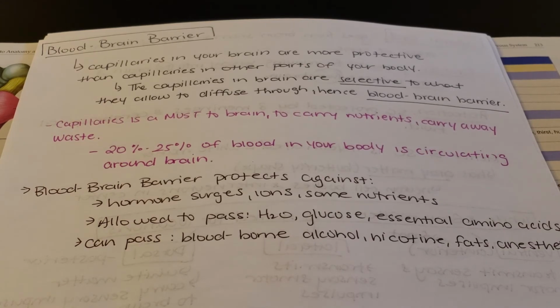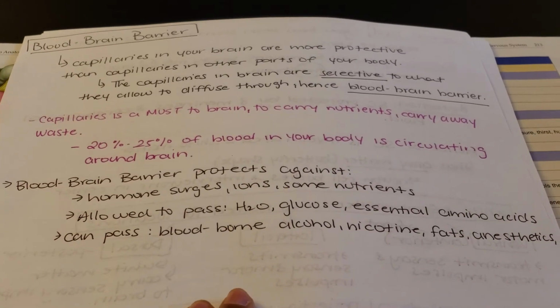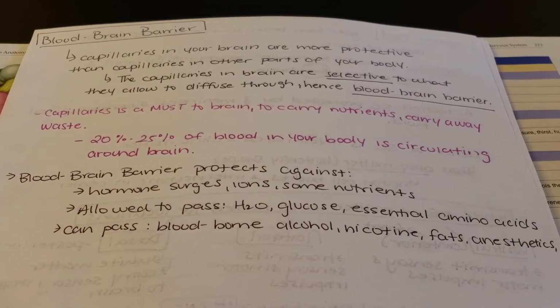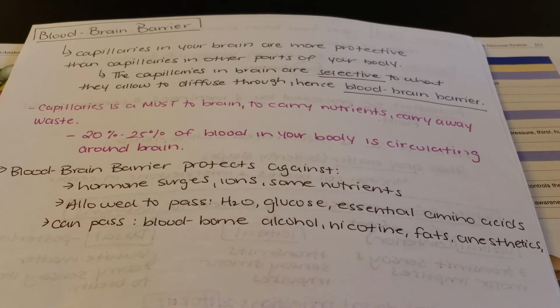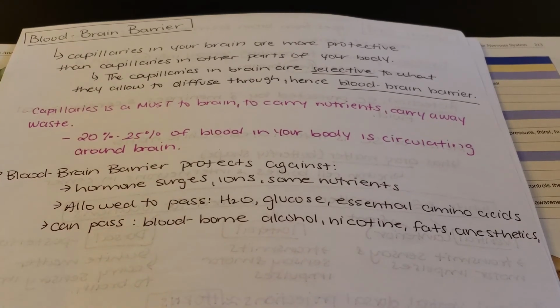It can protect your brain against hormone surges that can kind of drive you crazy and throw off your homeostasis in your brain. It protects against certain ions that are not needed in the brain, and not all nutrients are actually intended for your brain, so it can protect against that. What is allowed to pass through this barrier is water, glucose, and some essential amino acids that can actually help your brain process things better. There are some vitamins that you can take that have special amino acids that will help with thinking, with anxiety, and things like that.